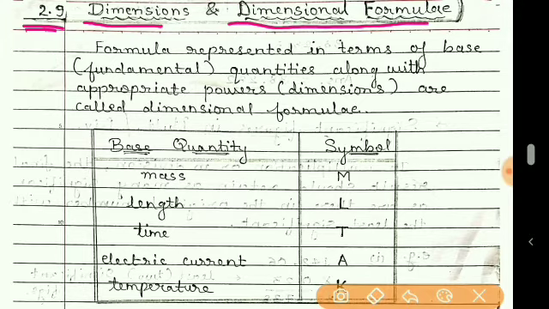Now what are these dimensions and the dimensional formula used for, and what is this dimensional formula? Here I have written that the formula which represents length, mass and time in terms of its symbol.